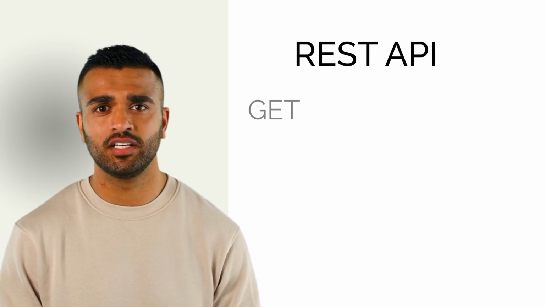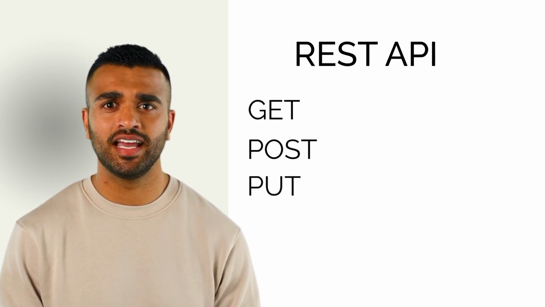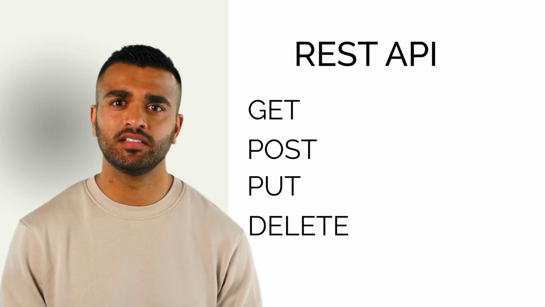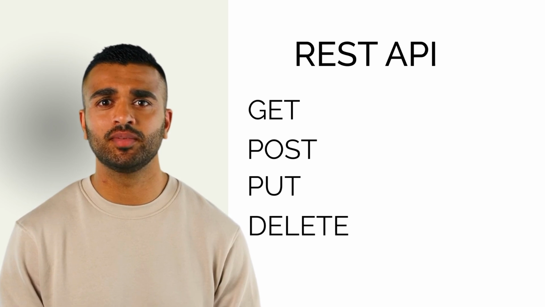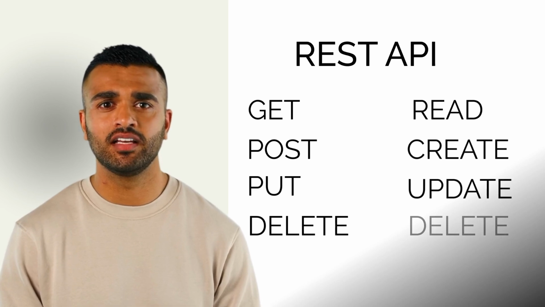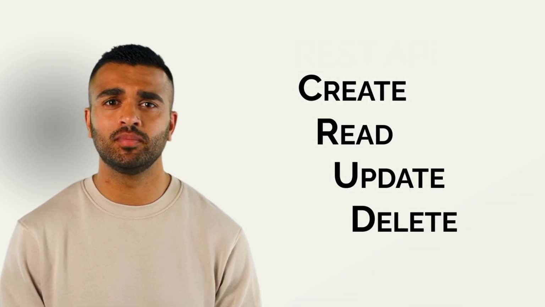The most widely used API protocol is REST, also known as RESTful, and it works over HTTP. It uses standard HTTP methods GET, POST, PUT, and DELETE, and typically communicates using JSON or XML. Just for clarity, GET, POST, PUT, and DELETE are the same as READ, create, update, and delete. When you rearrange these, it comes up with the familiar acronym of CRUD. If you are unfamiliar with this, it's worth remembering, as it's widely used.